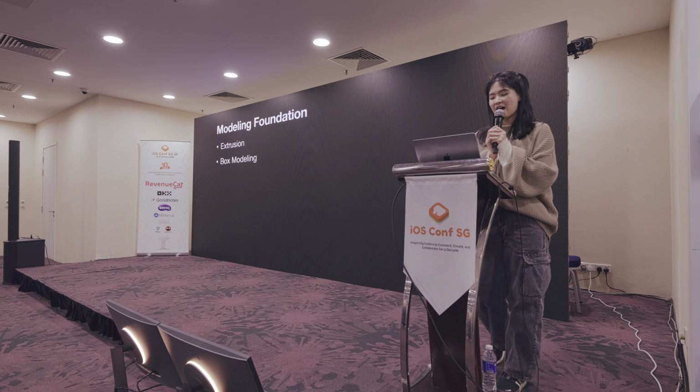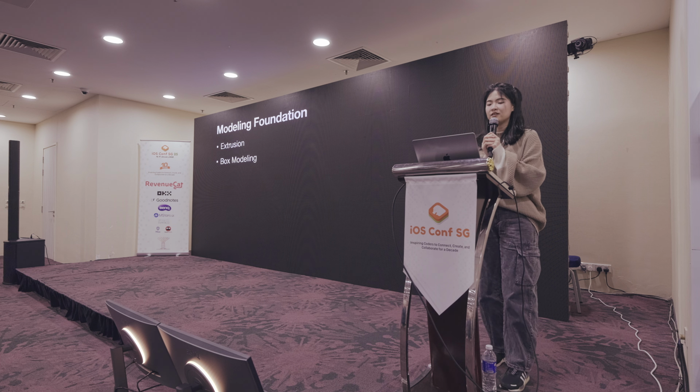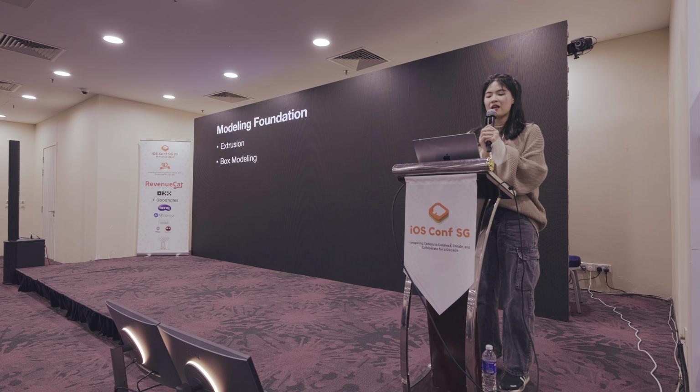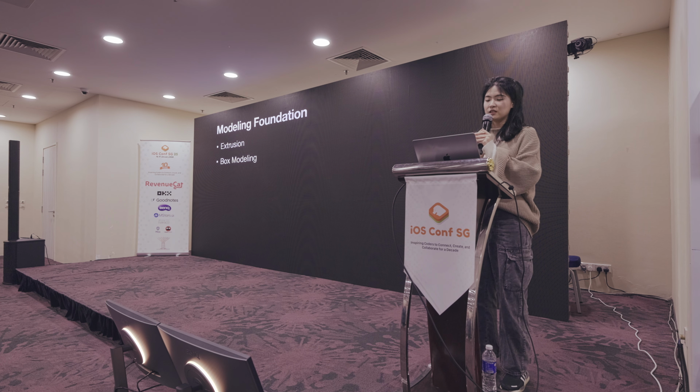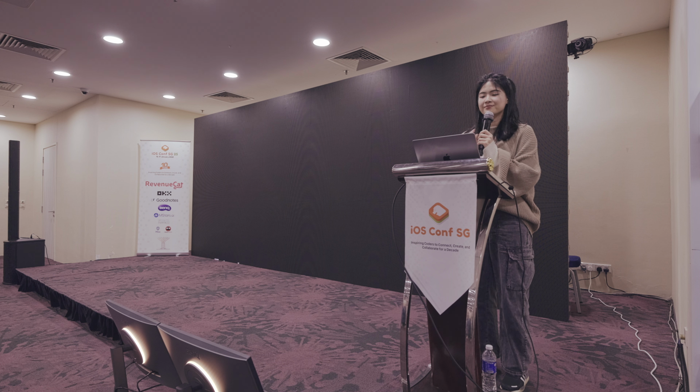Okay, so now we have our idea. How do we turn the idea into a 3D model? I will introduce two basic modeling techniques, that is extrusion and box modeling. You will find these tools in any 3D modeling tool that you use.